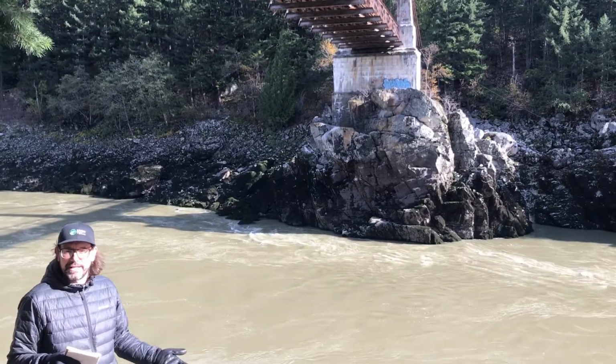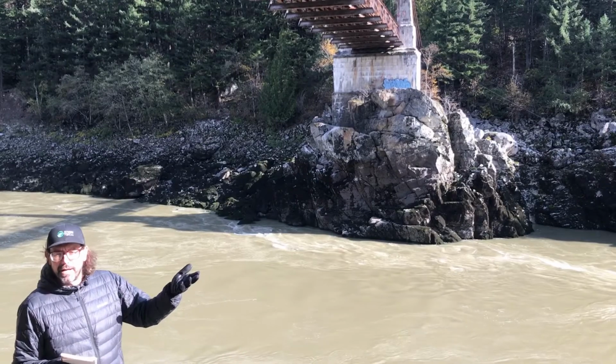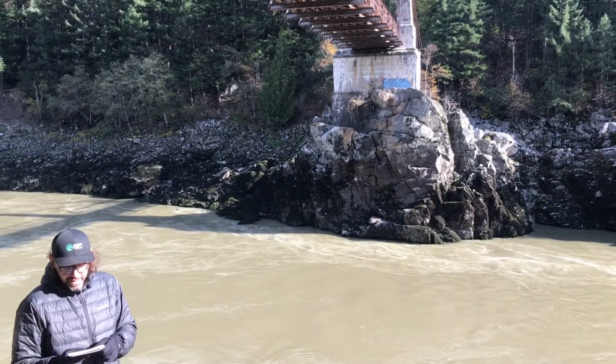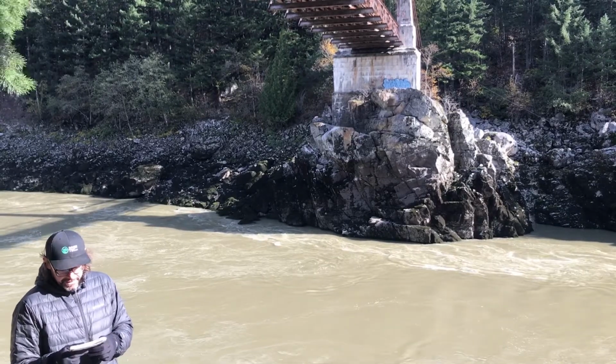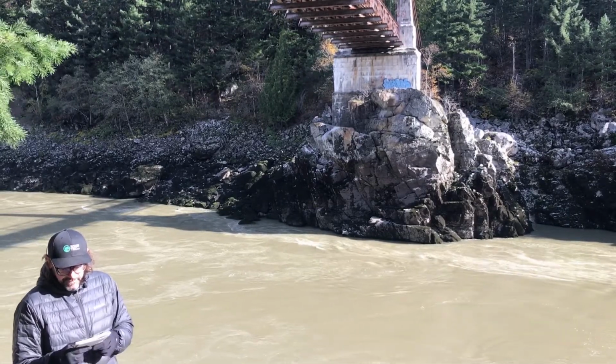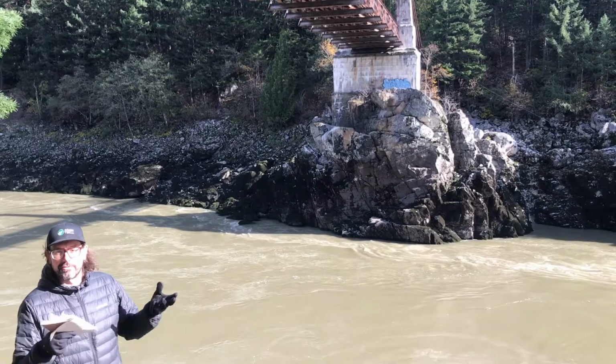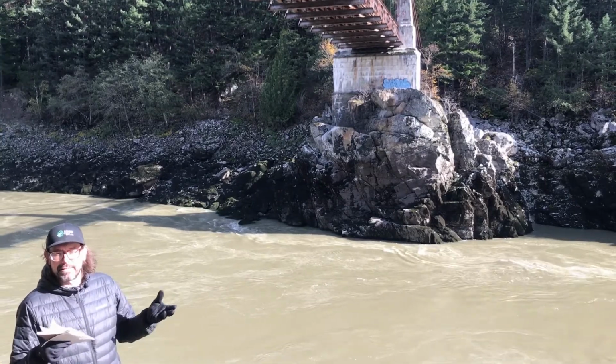So that means you're able to carry cobbles up above the bed in the water column, which is really quite astounding. And so you can imagine when you go to the really high flows, what happens to sediment.